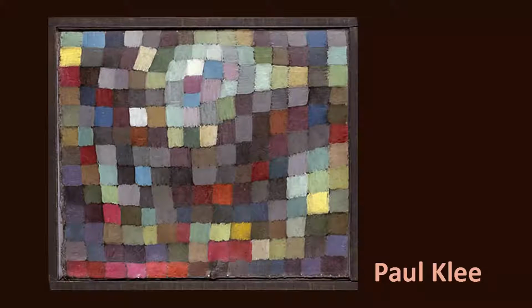Now, Piet Mondrian, and then you have somebody like Paul Klee, who was deeply lyrical in his approach to the world that he was painting. But many of his paintings did not have any real life clue like this one. What you see is a composition of small little colored tiles or cubes.